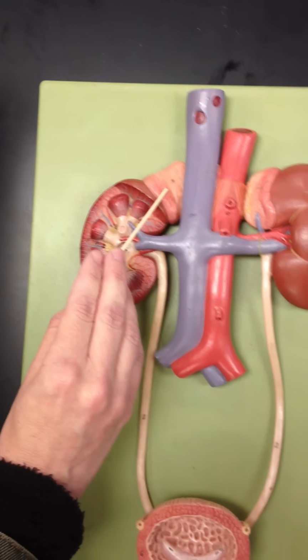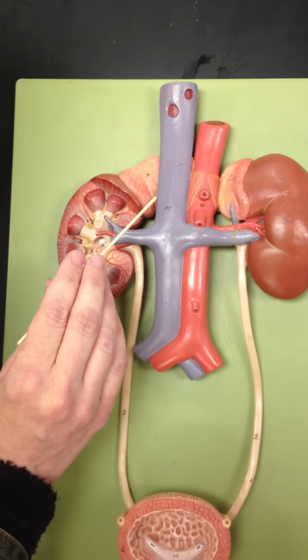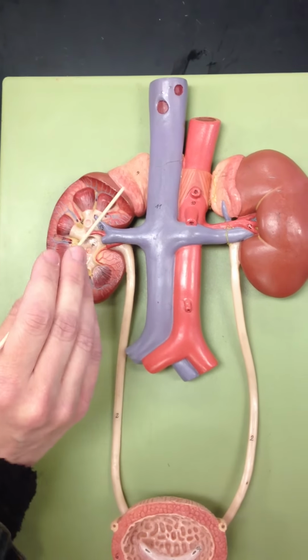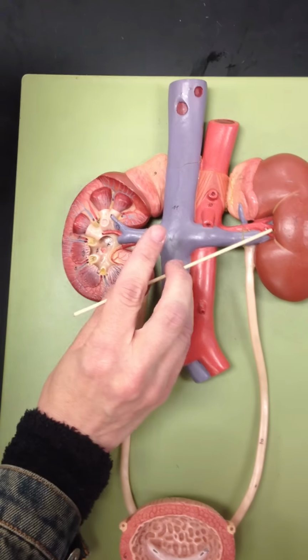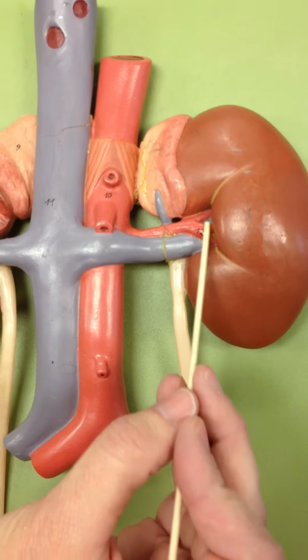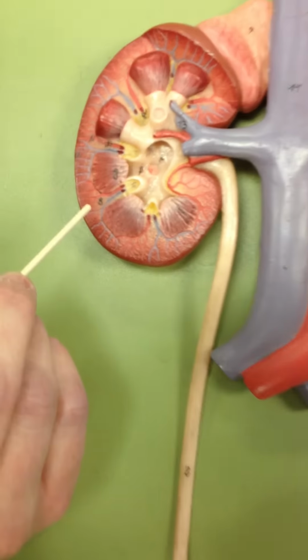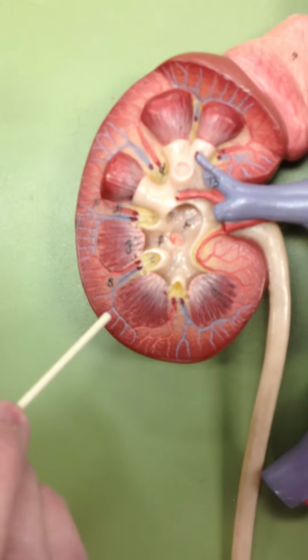Adrenal gland? Got that? Suprarenal cortex. Suprarenal body. And the veins. And the renal artery and the renal veins that come directly out of each kidney. And you can kind of see on this one, on the other one, the same thing.